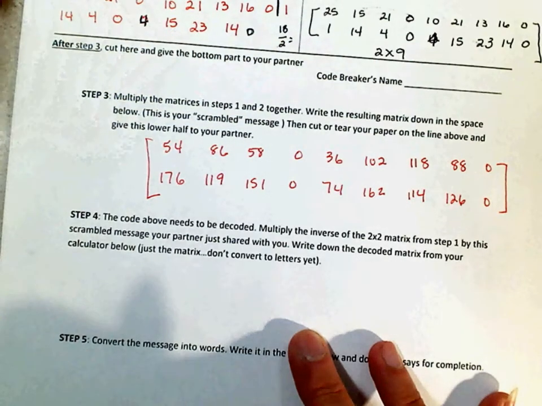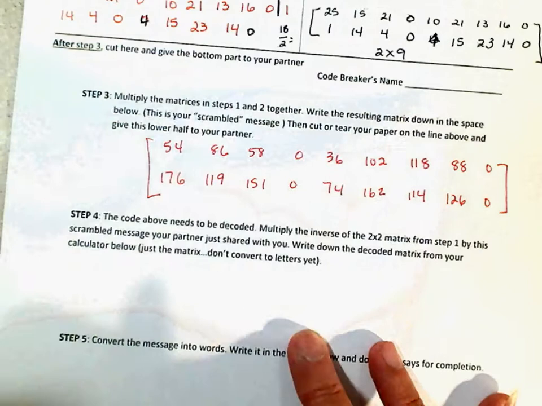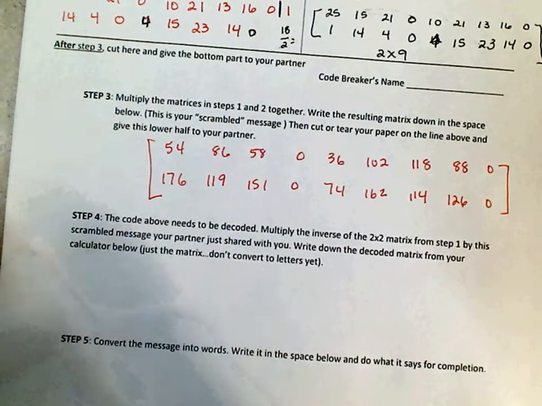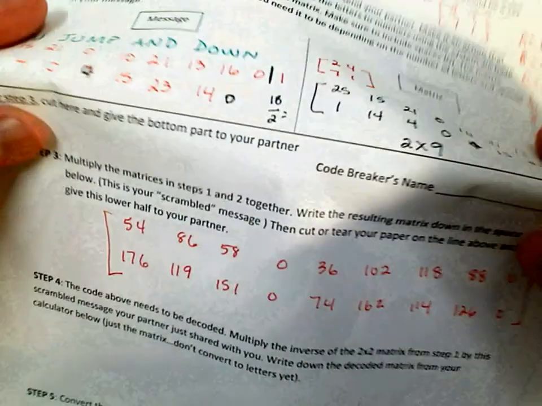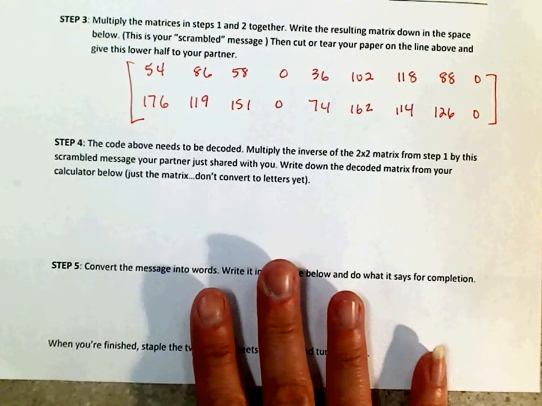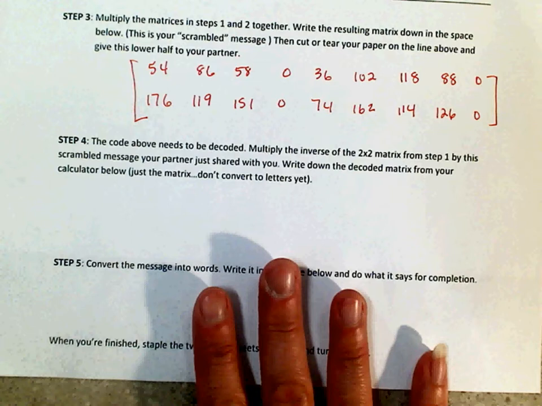This is the part you give to your partner, and they're going to write their name right there, okay? So, pretend I've done it. This is what my partner's going to do. I'm going to cut it. So now this is all my partner's going to see. My partner who knows the code is going to use the inverse to translate that. So this is what's going to happen.